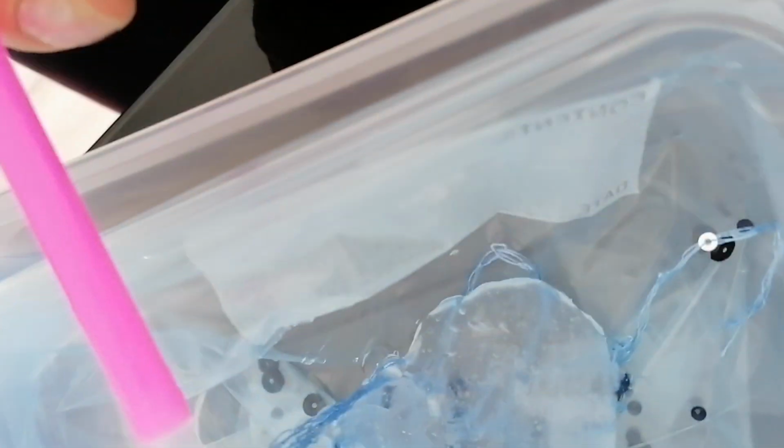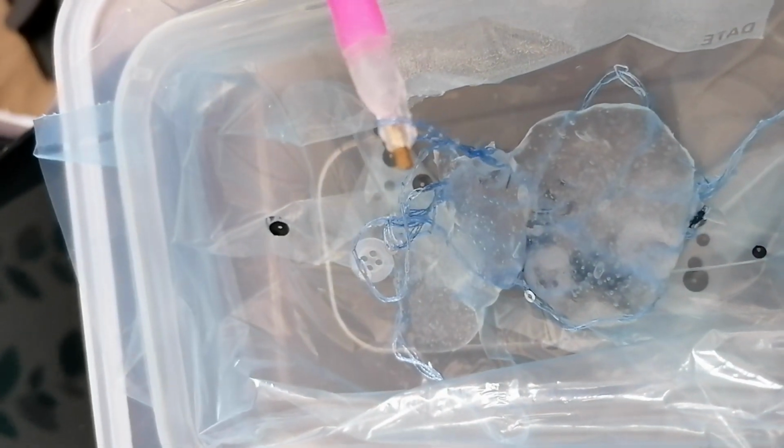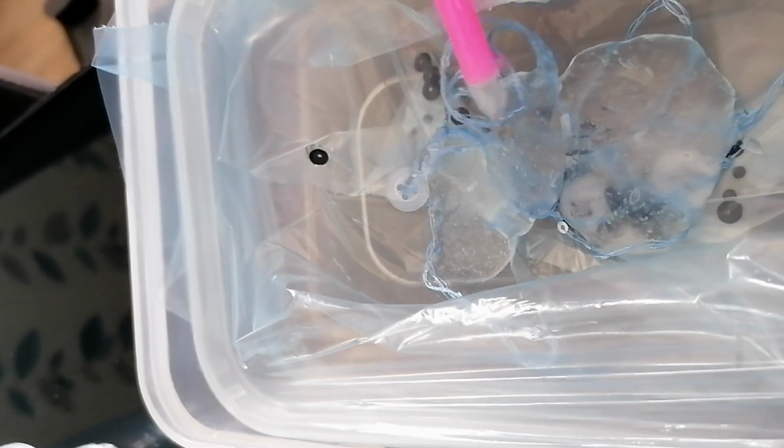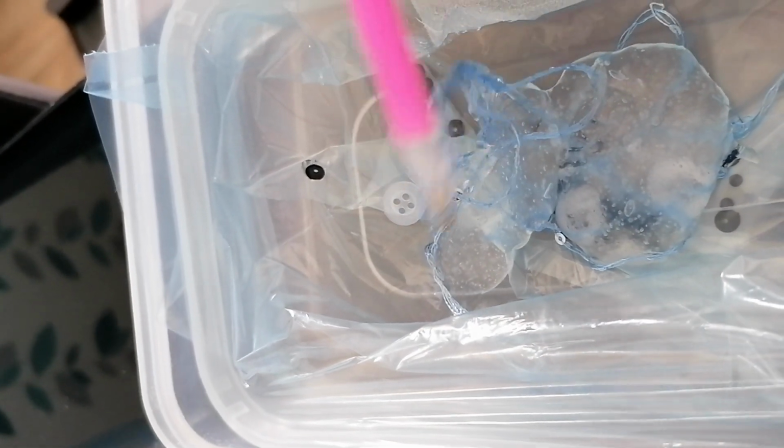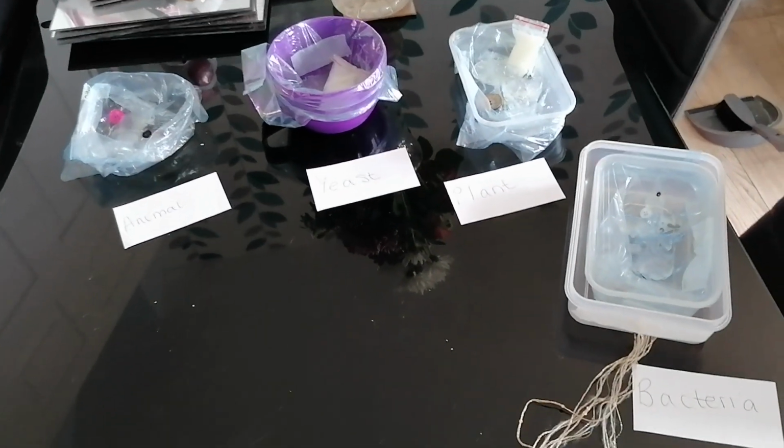This here is their DNA. Bacteria do not have a nucleus. All their DNA is just free roaming around in the middle of the cell. Alright then, so those would represent my four different cells.